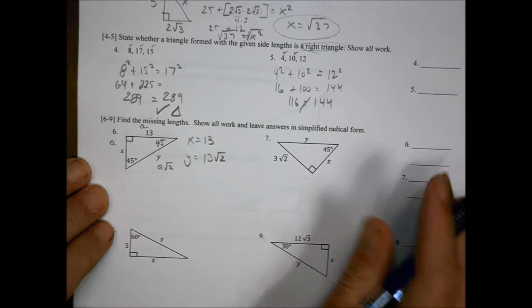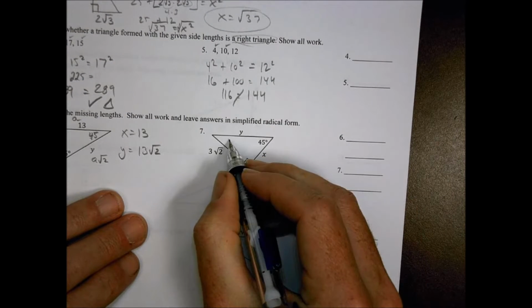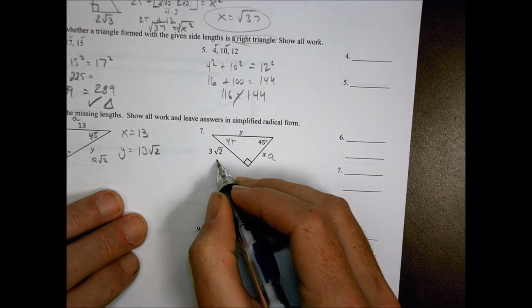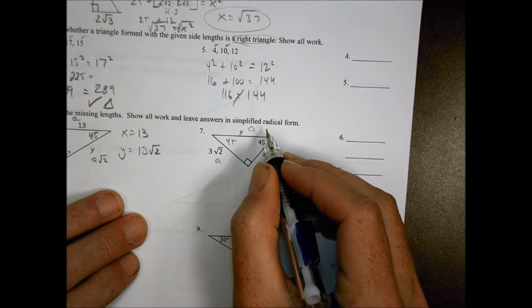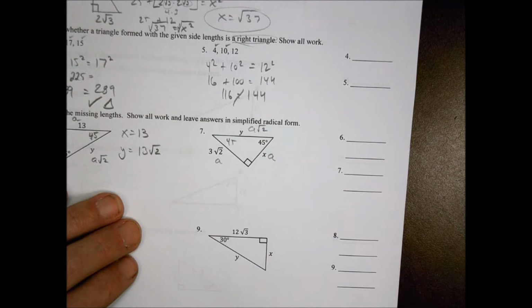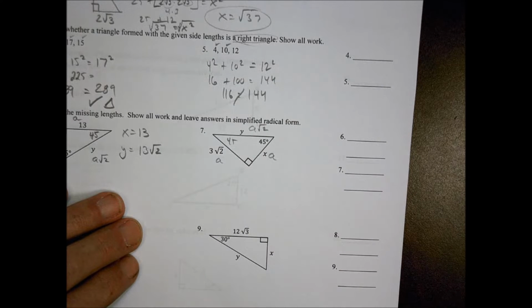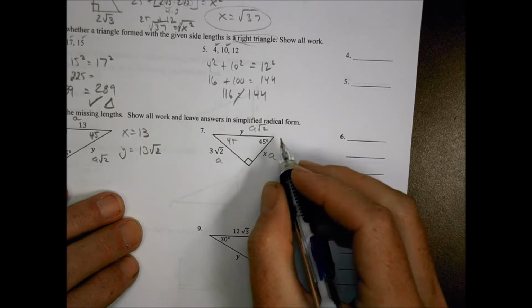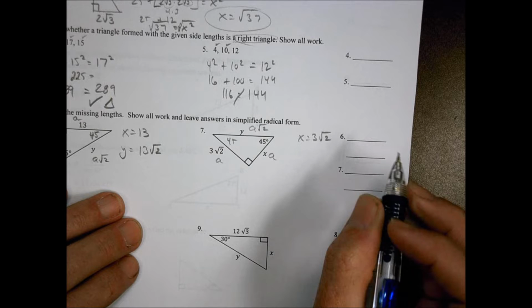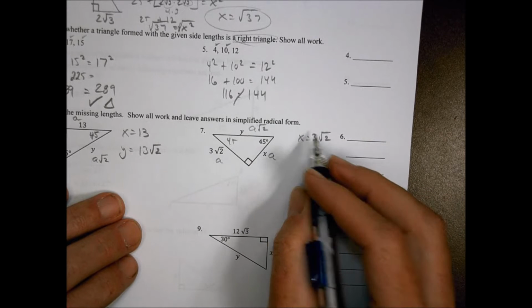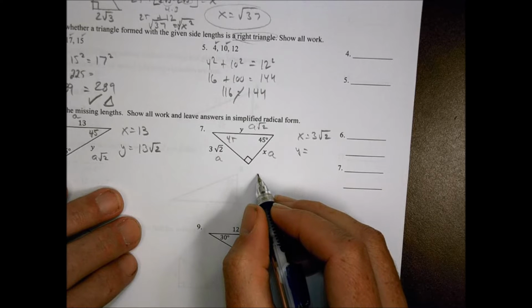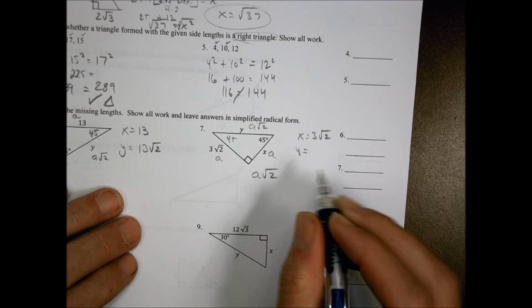Looking at number 7, again, this is a 45-degree angle here, right? So this becomes my A, and my A root 2, right? Because that's what that should be there. Interesting. So my x value is 3 root 2, no problem there, right? So now to find the y value, what's y going to equal? Well, y is A root 2, right?